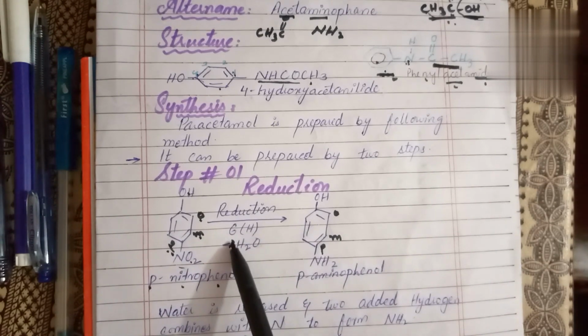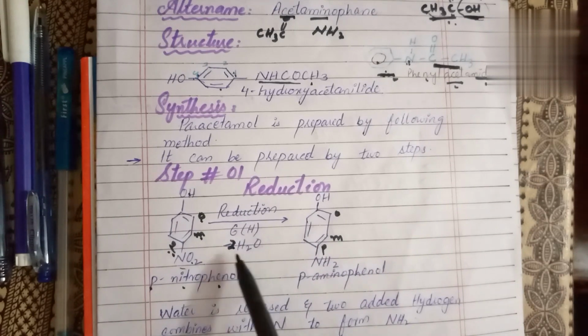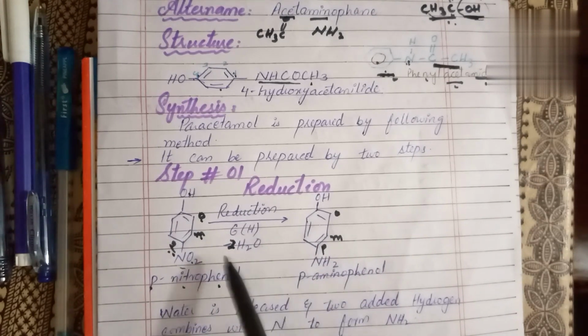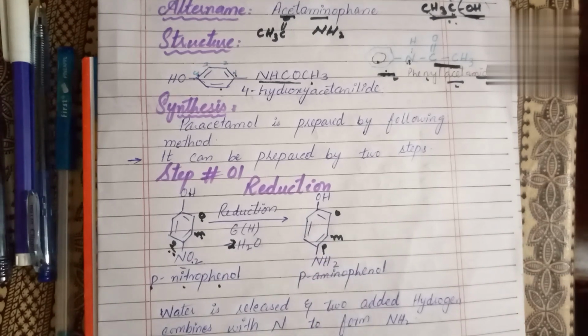So let's put 2 here. So what happened? 2 2s are 4, means 4 hydrogen here and 2 here. So 6 hydrogen atoms are being completed. Here they said that water is released and 2 hydrogen combines with nitrogen to form amino group.